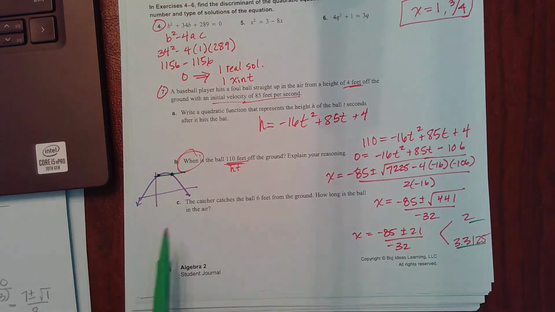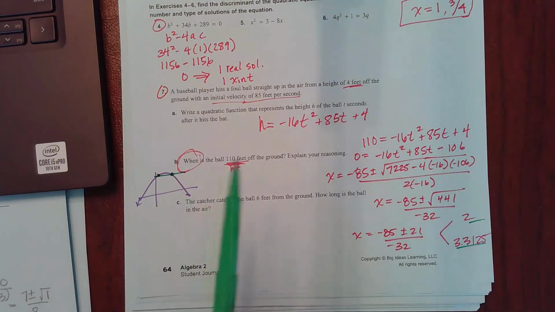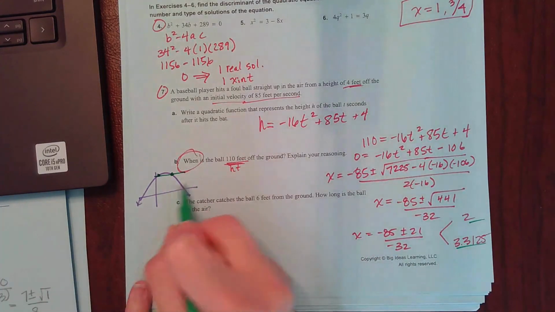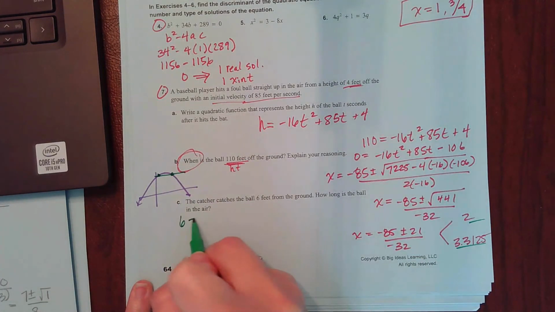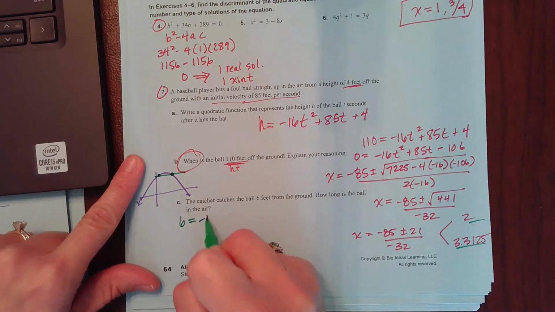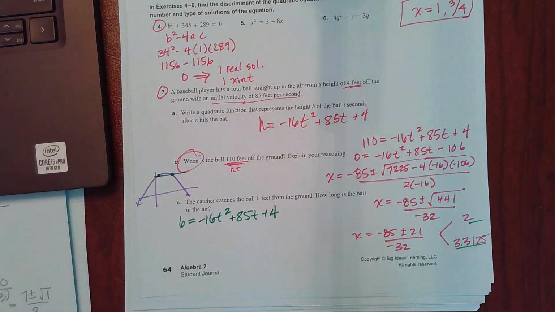All right, last question. The catcher catches the ball 6 feet from the ground. How long is the ball in the air? So this time, if they catch it 6 feet off the ground, when the height is 6, how long did it take the ball? So again, solve for x, or solve for t, because we are solving for our time. You're going to use the quadratic formula and solve this equation again, but this time set it equal to 6.